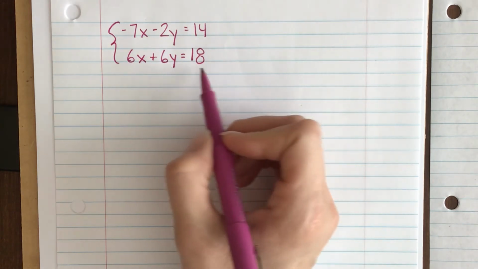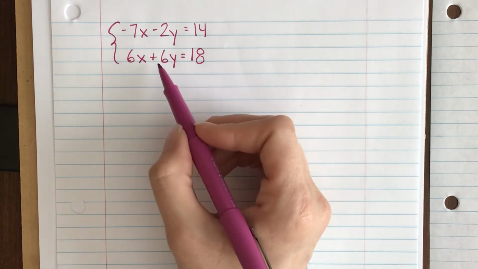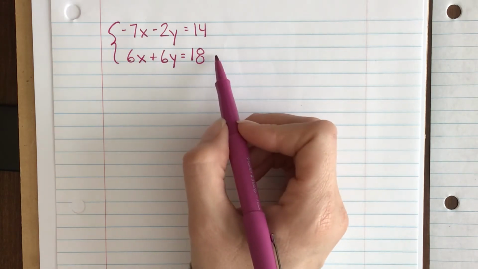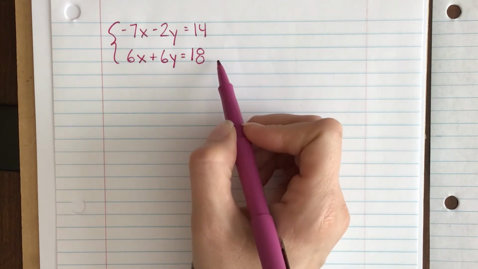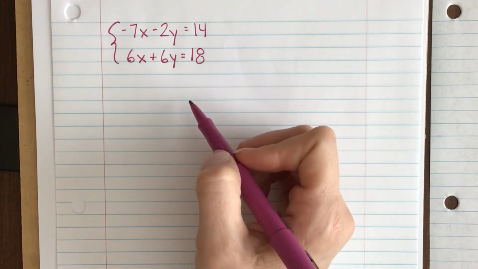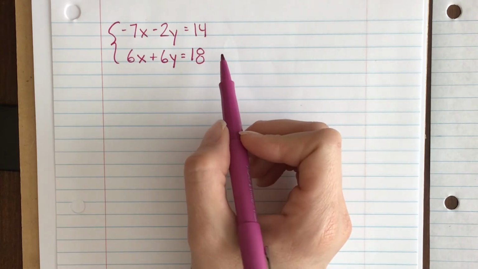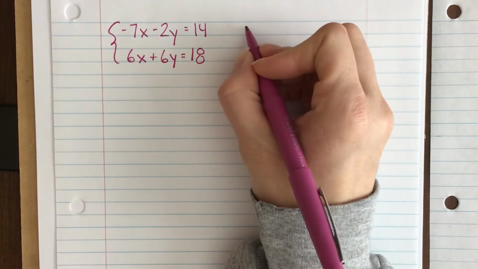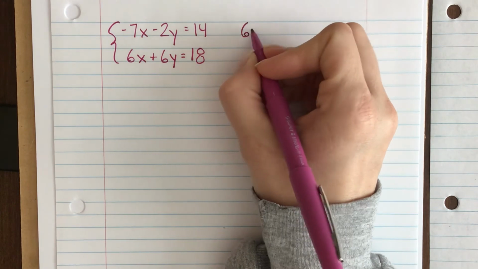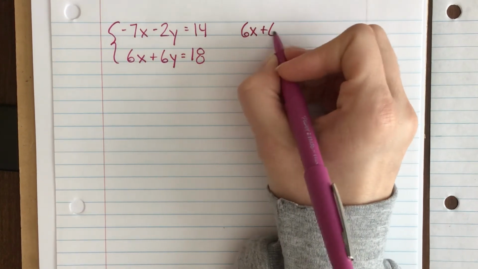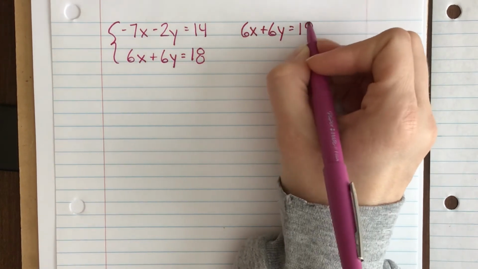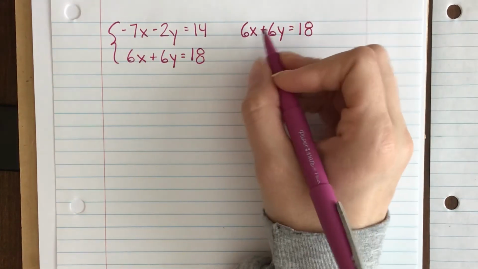So I take a look down here at the second equation. To solve it, I would subtract 6y, and then I would divide by 6. Well, both 18 and 6 are divisible by 6, so that is going to be a lot easier for you to solve. So that's what I'm going to do. I am going to take 6x plus 6y equals 18, and I'm going to solve for x.